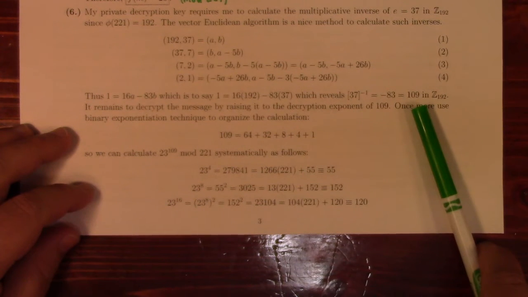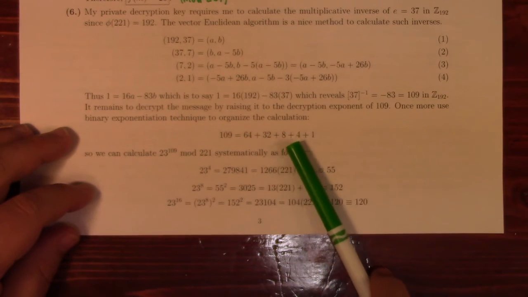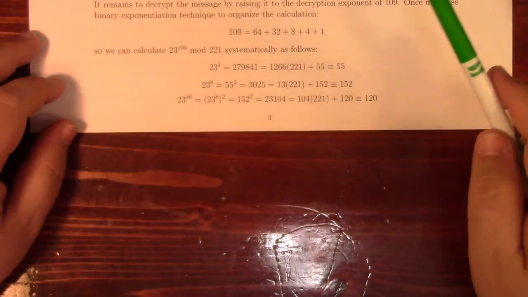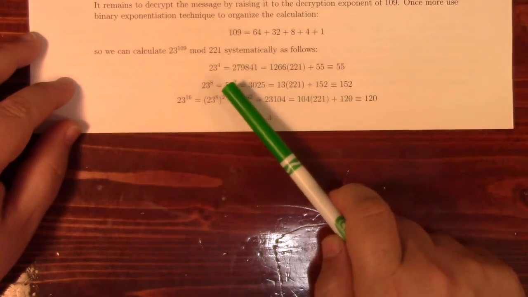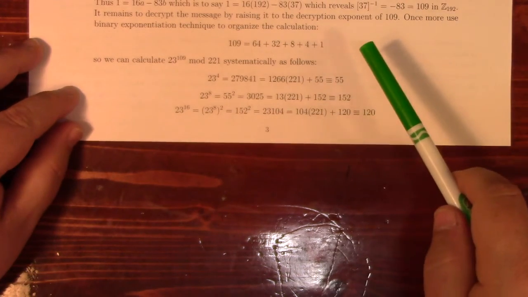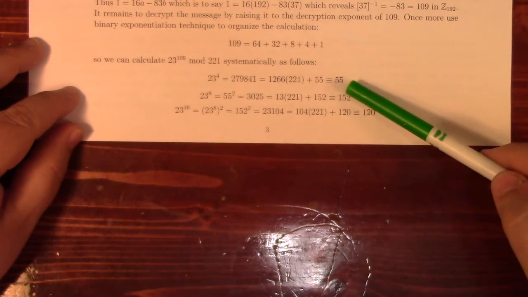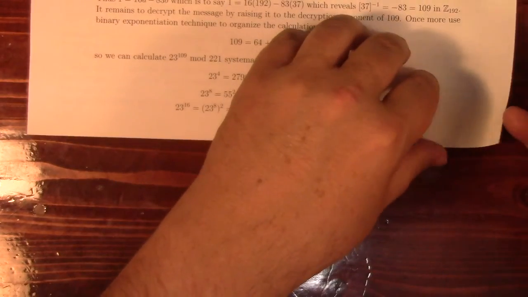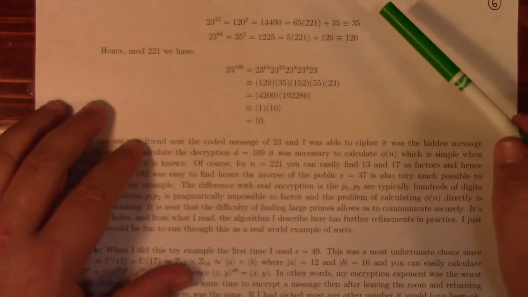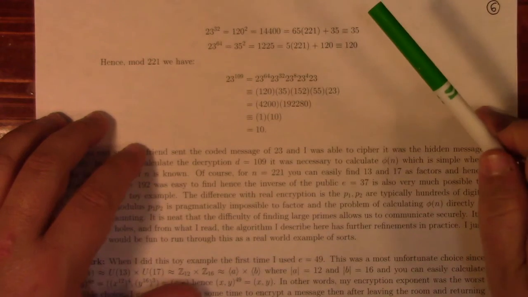So my decryption exponent is 109, and so 109 is 64 plus 32 plus 8 plus 4 plus 1, right? And so what do I do? I do the binary exponentiation trick again, right? I take my encrypted message of 23 and I raise it to the power 4, 8, and 16, work out congruent to 55, 152, 120. And then, continuing, I take the 32nd power and the 64th power, I get congruent to 35 and 120 respectively.